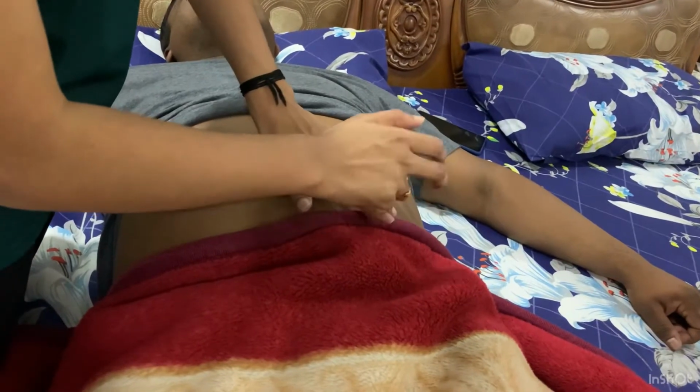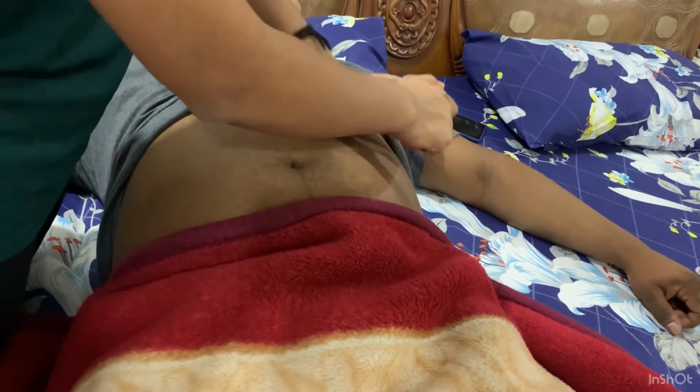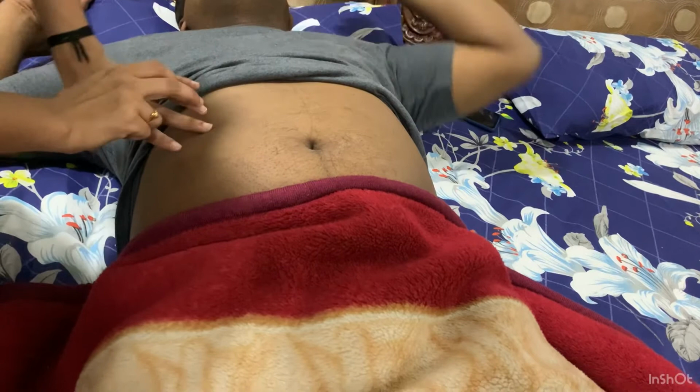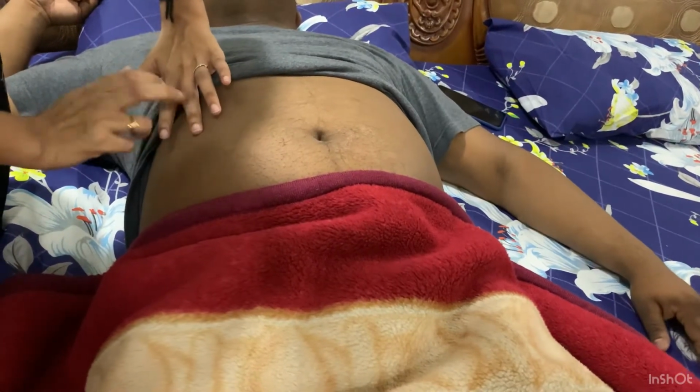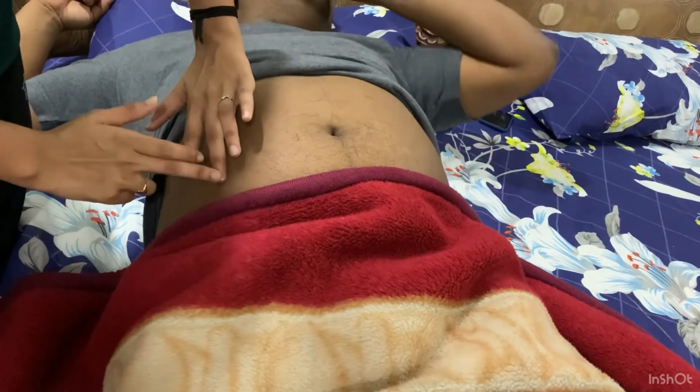Next, lightly percuss the abdomen to assess the distribution of tympany and dullness. Tympany is a high-pitched musical sound that indicates a hollow space filled by air or gas in the stomach. Dullness suggests fluid or underlying organs like the liver and spleen.